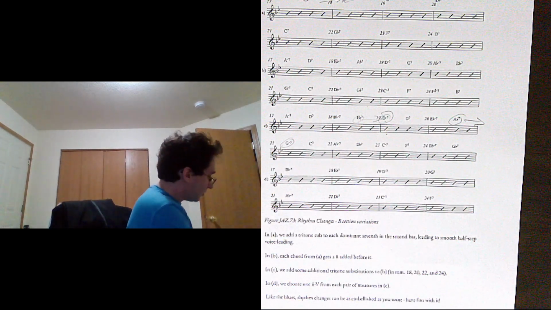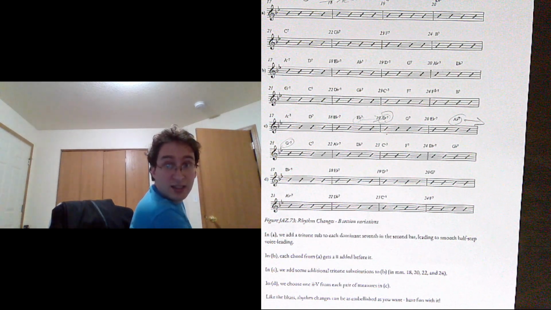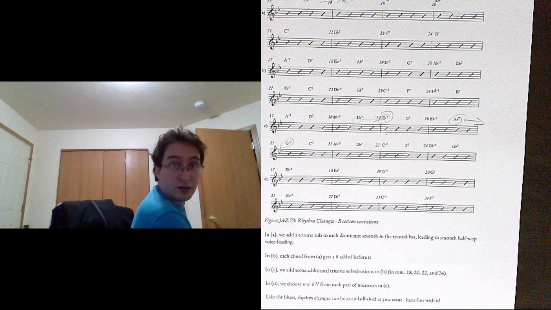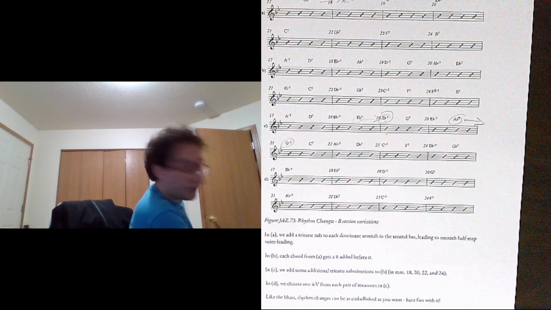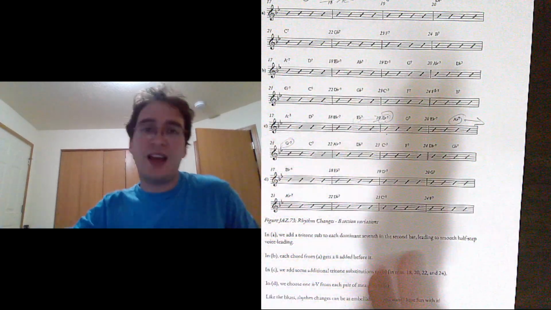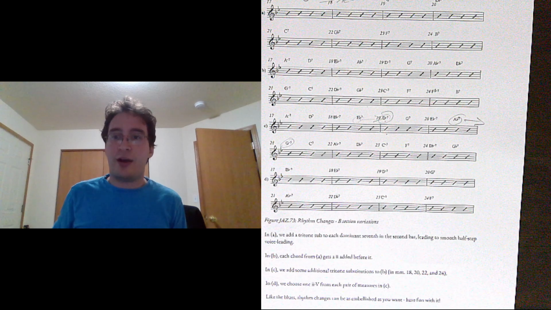So B flat, D minor, G, A flat minor, D flat, C minor, B flat. So really, you're going to have some kind of 2-5 chain going on here, but exactly how that works is up to you.